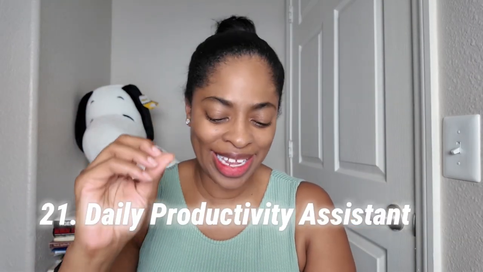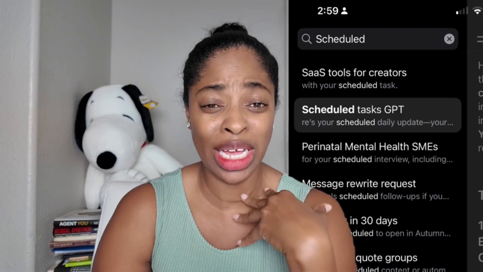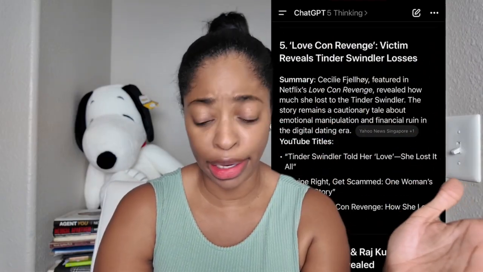Then number 21 is daily productivity assistant. From reminders to accountability check-ins, AI becomes your coach. I absolutely agree with this. So, daily productivity assistant, what you can do is you can actually go into ChatGPT, and you can set up reminders. And what those reminders will do is it will check in with you daily or send you content daily. I have it send me content of trending topics for one of my AI characters that I have. And it sends me those topics, and then I go in, grab the topic daily, take a screenshot of it, tell it to create a script, and boom, it's done, right?